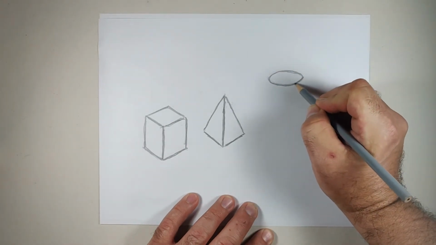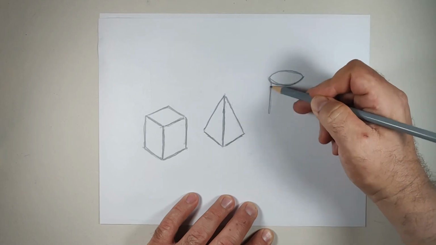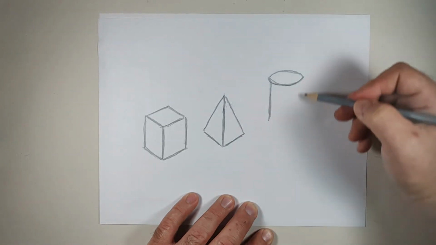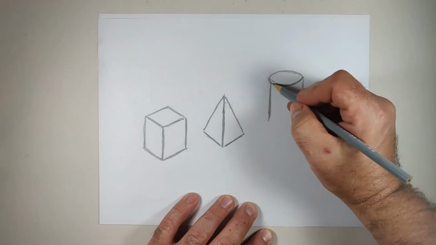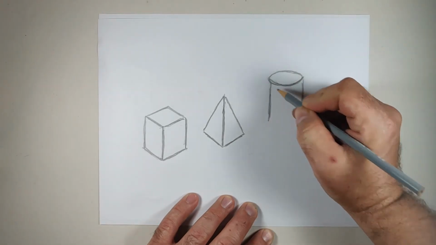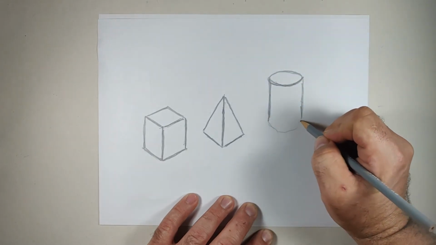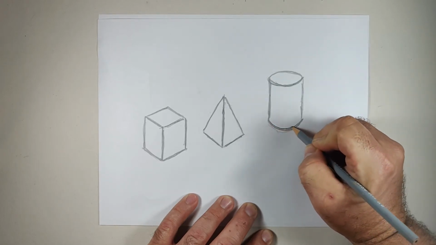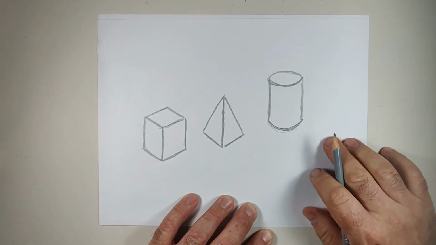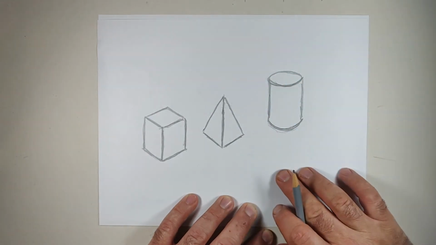Keep in mind, you want to create this curve right here. Then we're going to come down, and we're going to come down, okay, and then we're going to create this curve again. Now you could actually make that smile and bend it a little bit more if you want. It's not going to look 3D unless you get that curve, okay? Unless you get that curve.